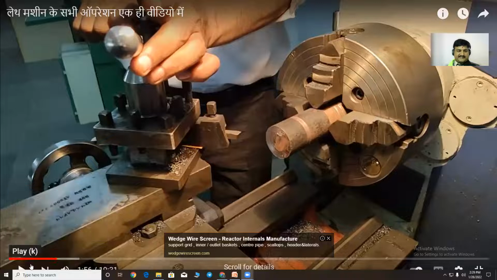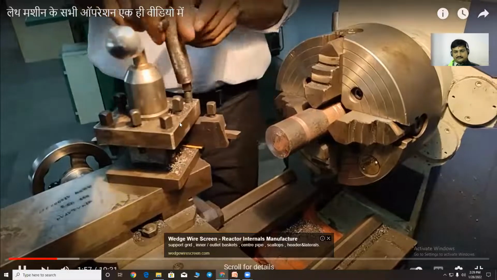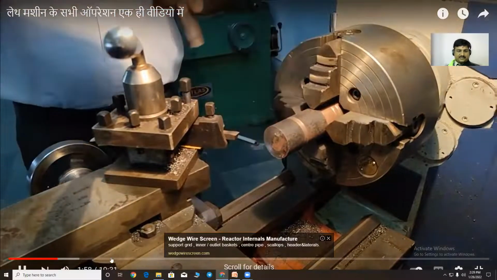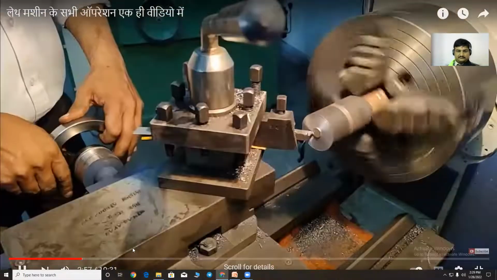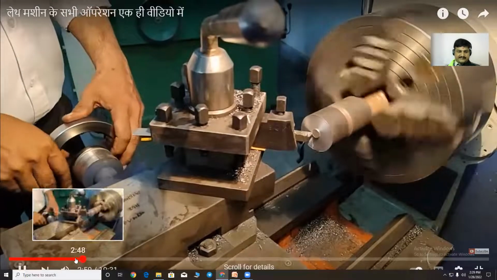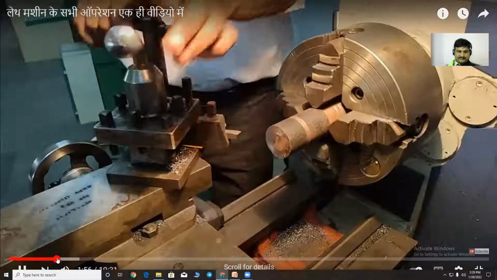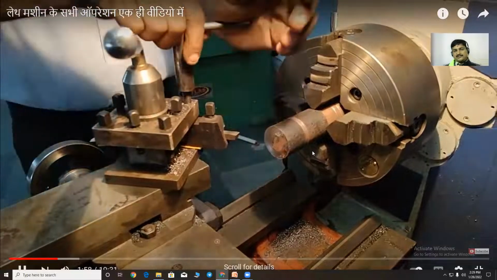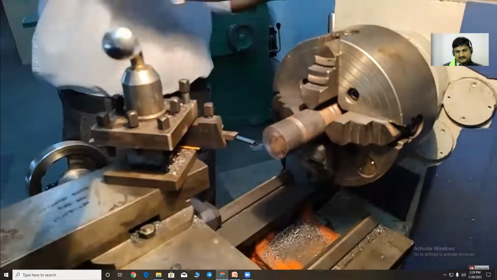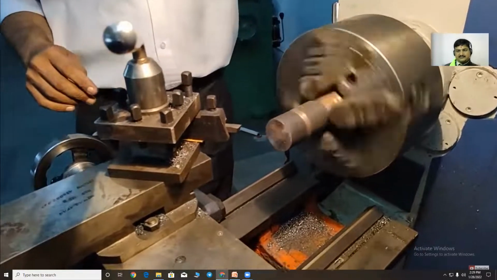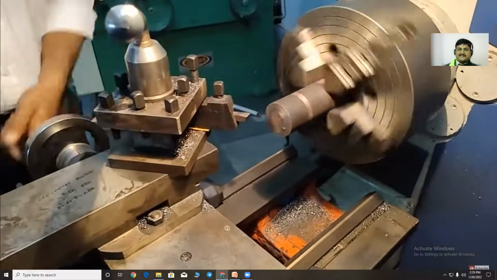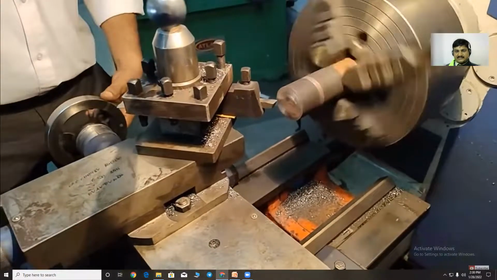Here the workpiece is in rotational motion. So he is fixing the tool now. And now you can see. See, slowly we will see this operation. He has fixed everything. And you can see that the workpiece is in rotational position.